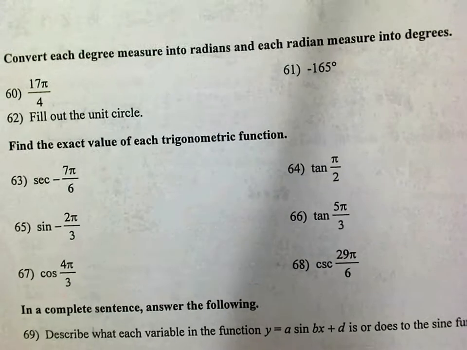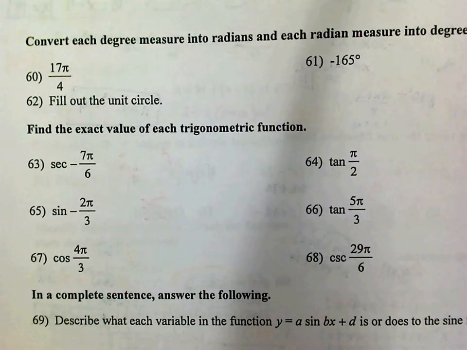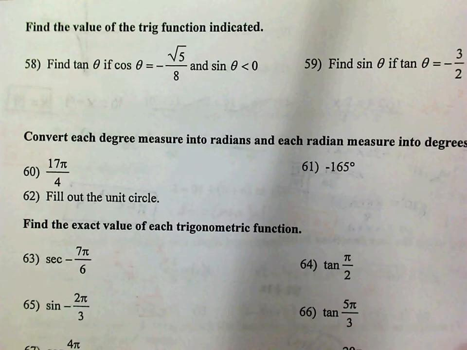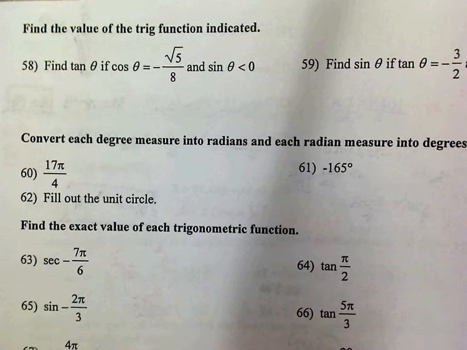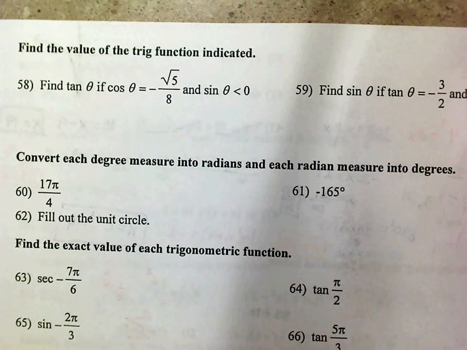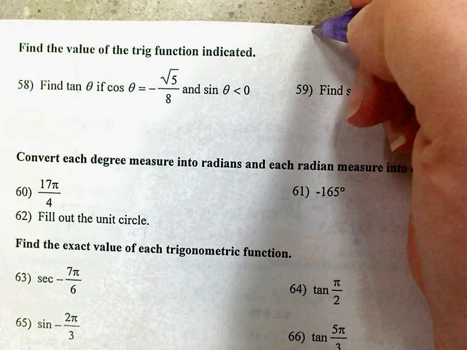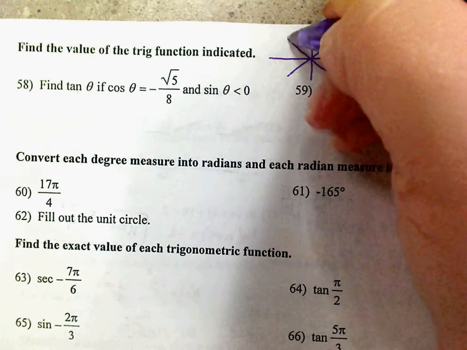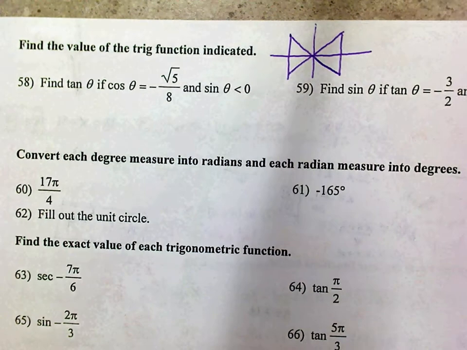Or until 69. Whatever. Okay, find tangent if cosine is negative square root of 5 over 8 and sine is less than 0. Okay. What do I want you to be thinking about on this problem? Y'all remember? Perfect. Nobody remembers. What do I know? Okay, and yeah, for that problem, for sure.